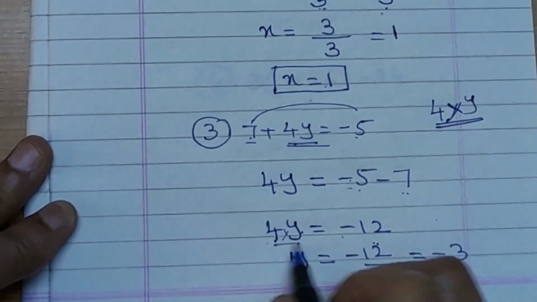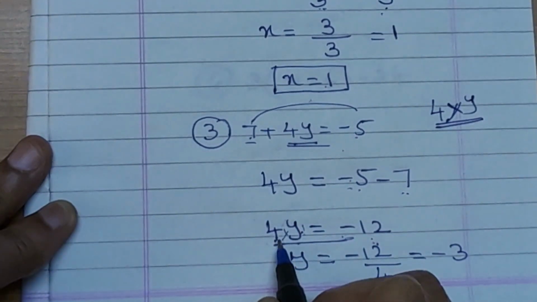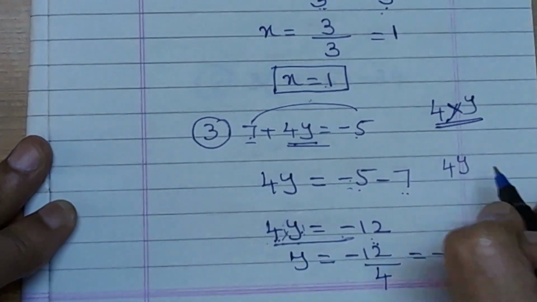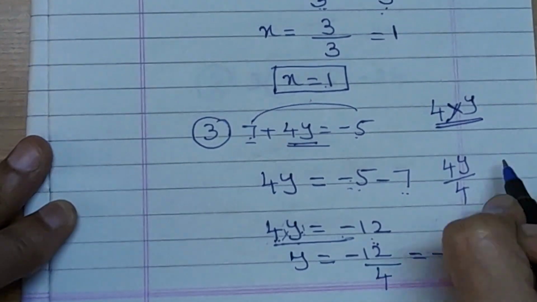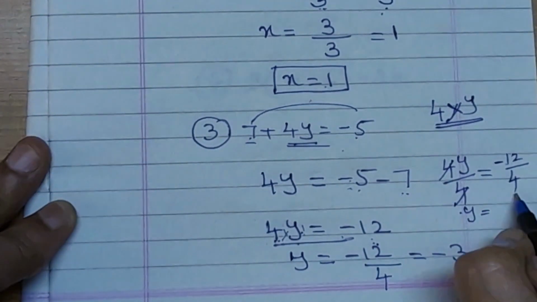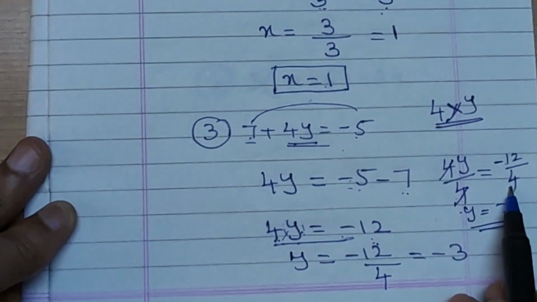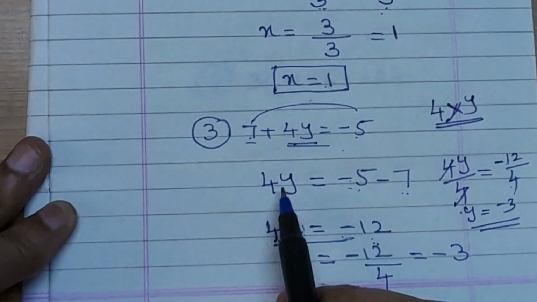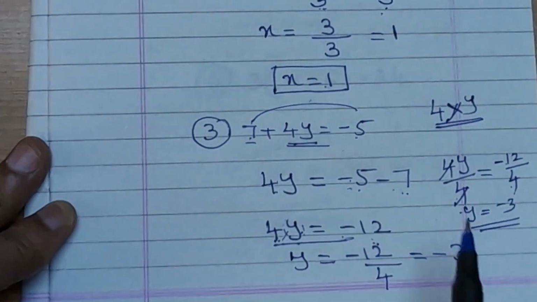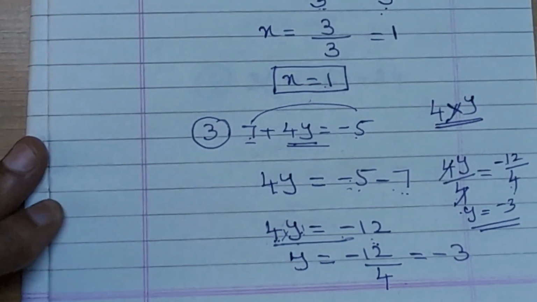In other words, I'll explain this. 4y is minus 12. We want only y, so we have to get rid of this 4. It is 4y, so we have to divide both sides by 4. Since we are dividing the LHS, we have to divide the RHS also by 4. Now this 4 will get eliminated. So y will be minus 12 by 4, minus 3. So we are dividing both sides by 4. In short, 4y is multiplication, and when we shift this 4 here, it will get divided. So y is minus 12 by 4, minus 3. Okay.